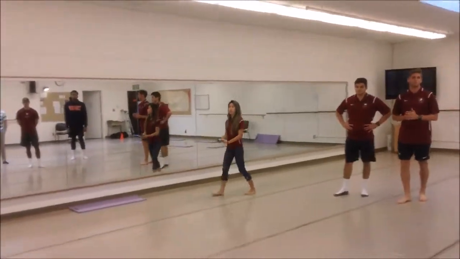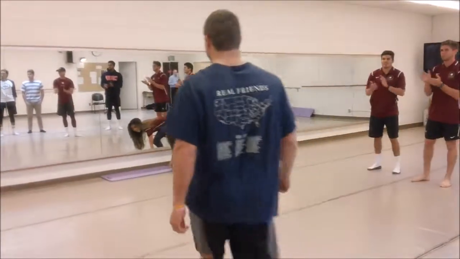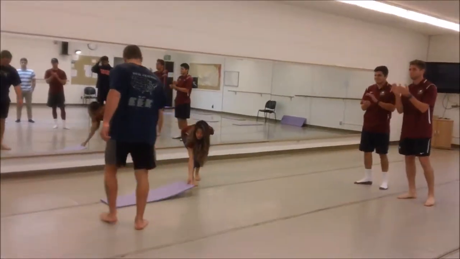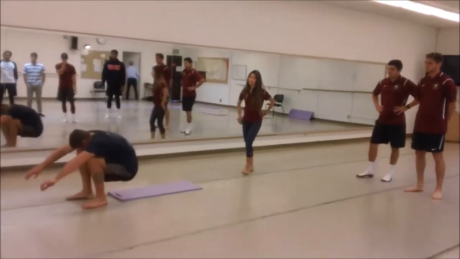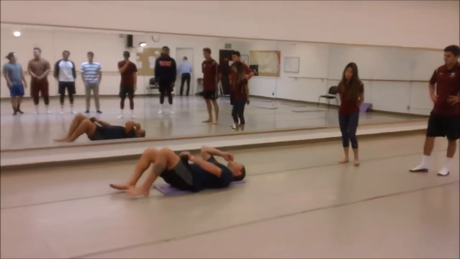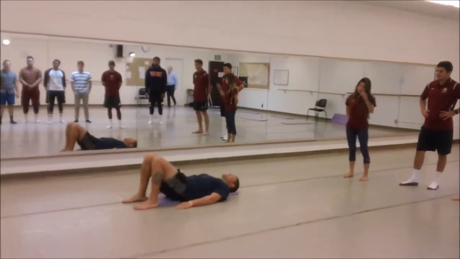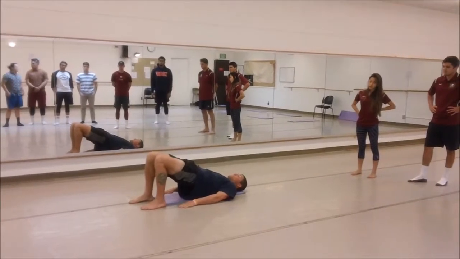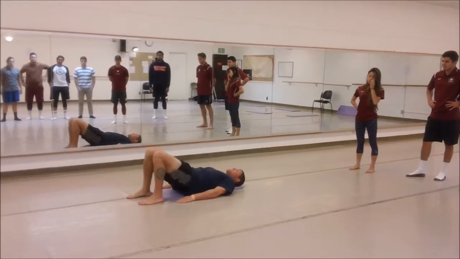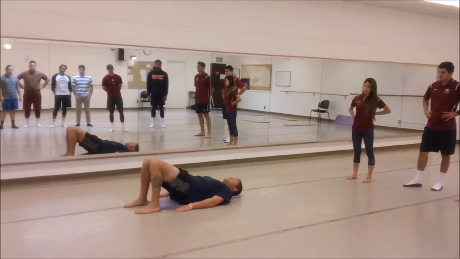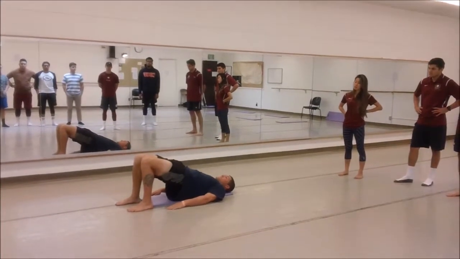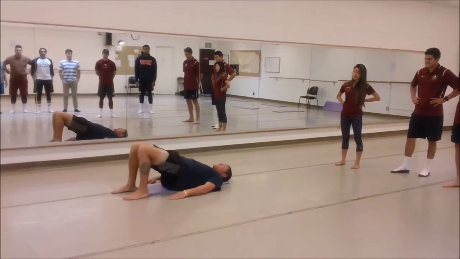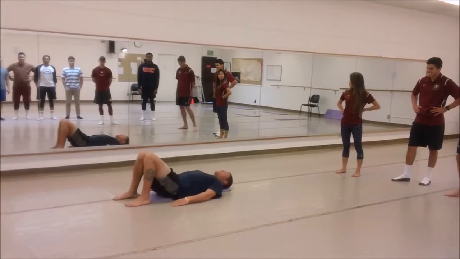David had great bridging. So he has his knees at 90, his hands at his sides, making sure that he's in a flat position.